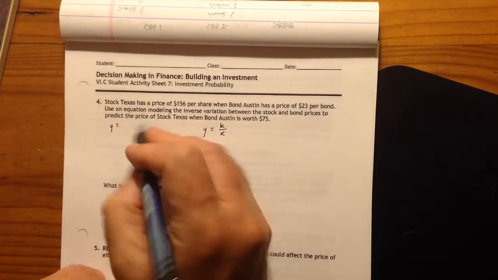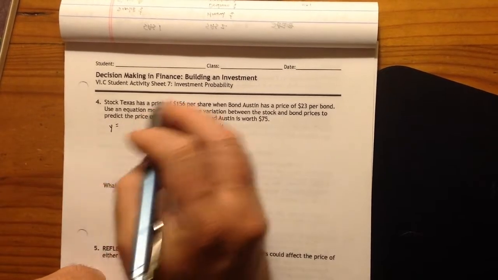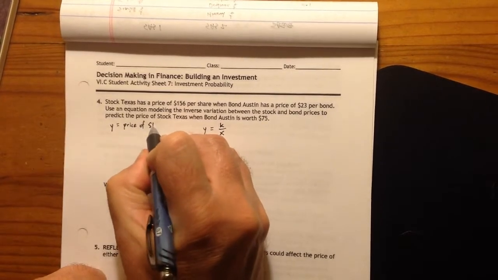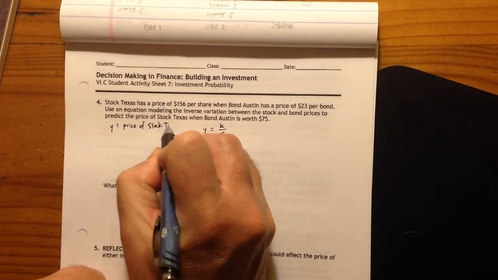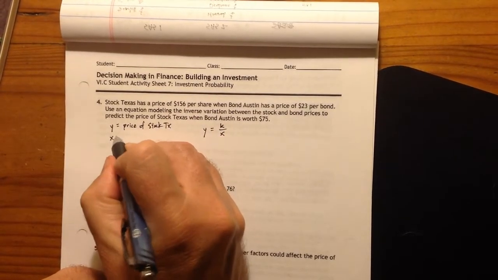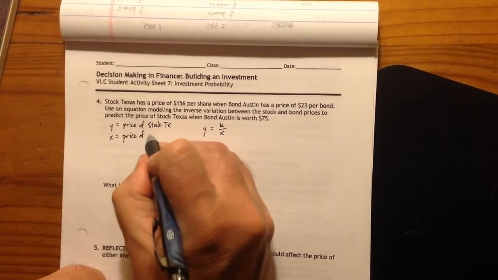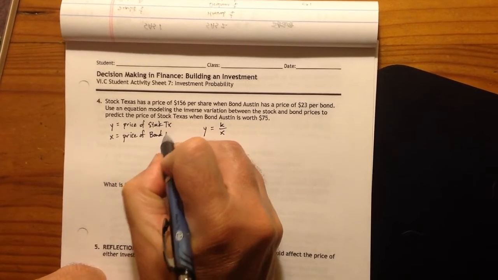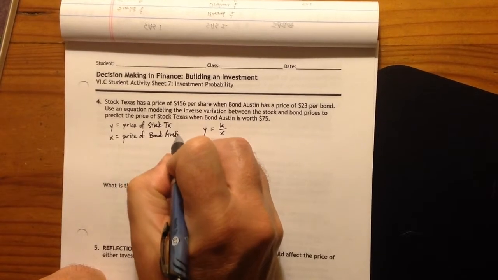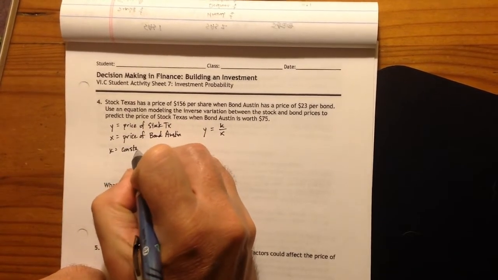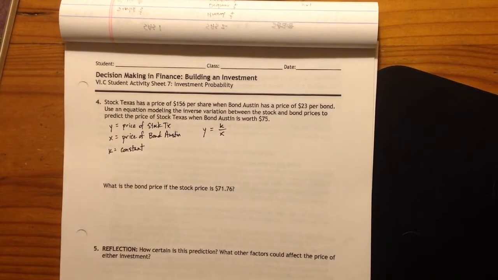Y is going to be the price of Stock Texas. We'll let X be the price of Bond Austin. And K is, like I said, our constant of proportionality here.